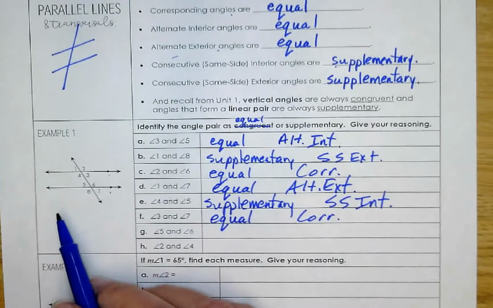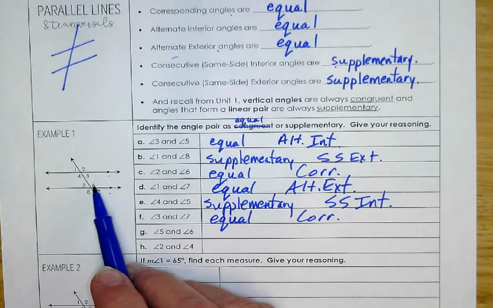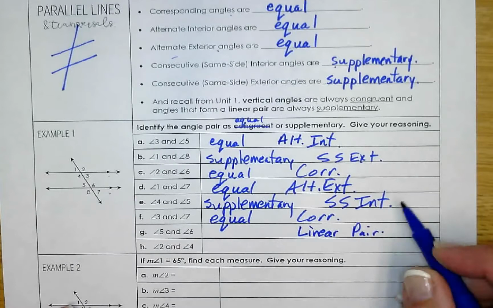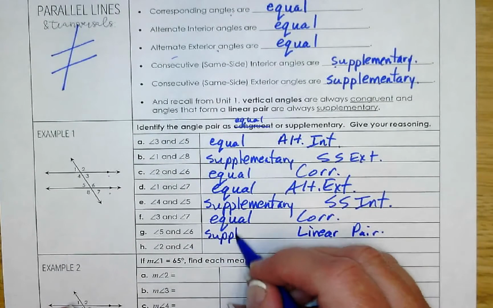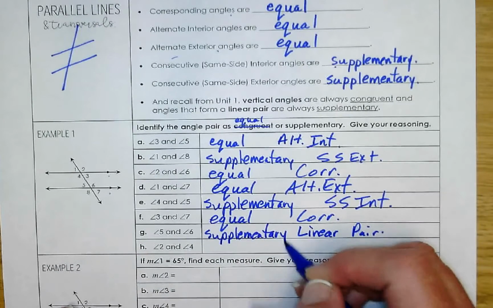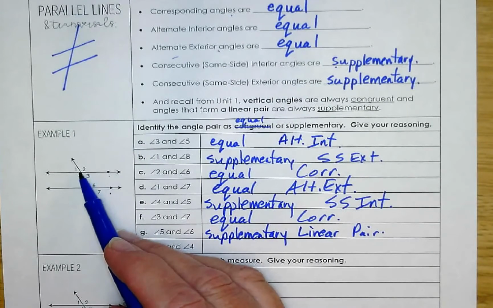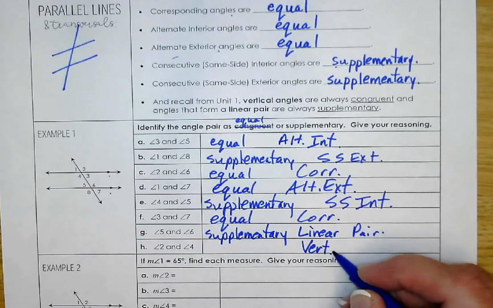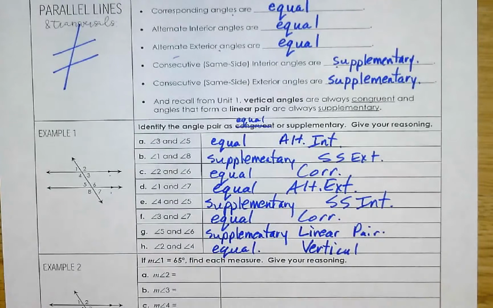5 and 6, now here's a little bit different. This goes back to Unit 1. 5 and 6 are adjacent to each other, and they form a line, so that's called a linear pair. And we know that a linear pair, or a line, is always going to be supplementary. And the last one, angle 2 and angle 4. Again, these two have the same vertex here. They are across from each other. They are vertical angles. And vertical angles are always equal. So that's how you go through it.